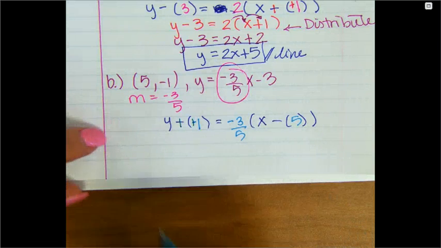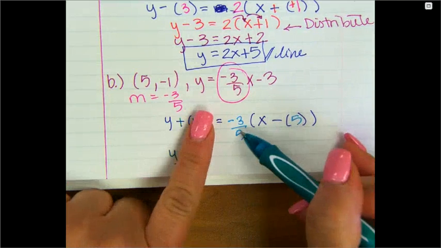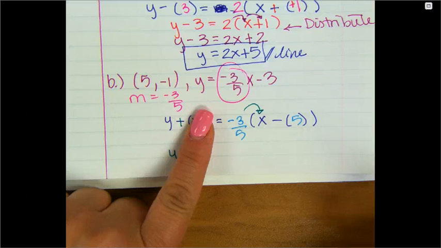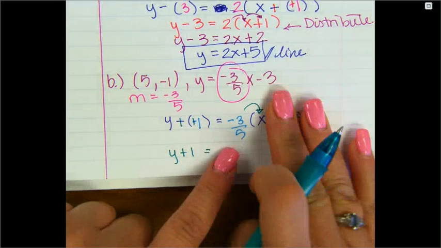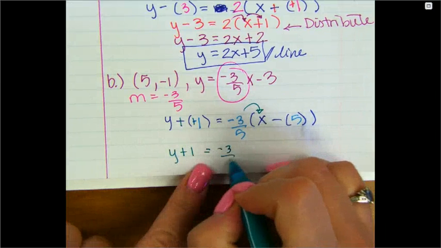You want to distribute. So I'm going to write y plus 1 equals, when you distribute negative 3/5 times x, what do you get? Negative 3 over 5. Guys, do you see it? You literally just write that. Negative 3 over 5x.